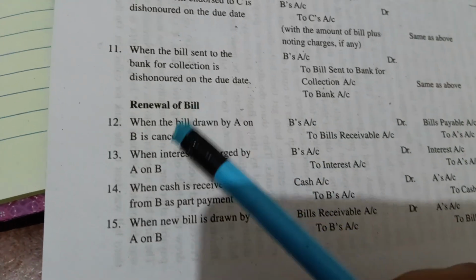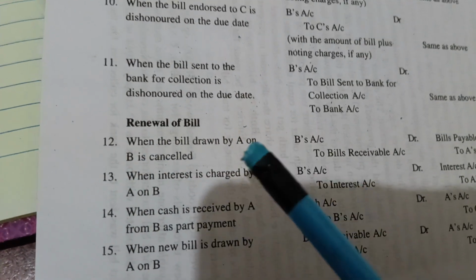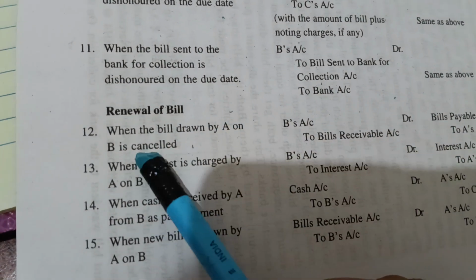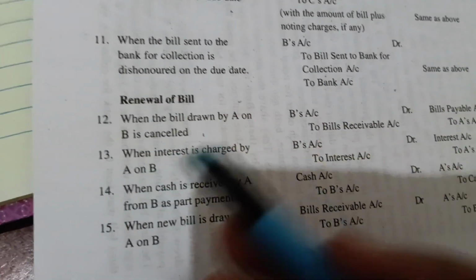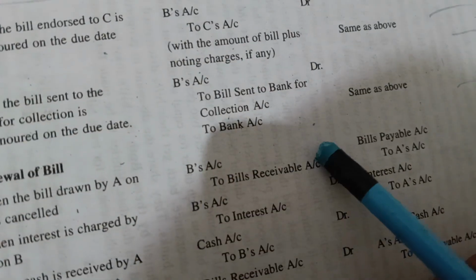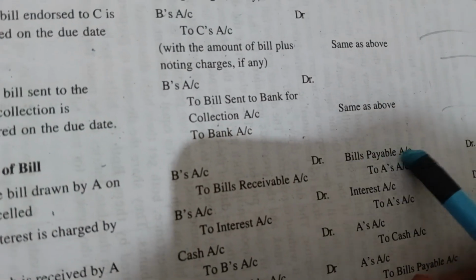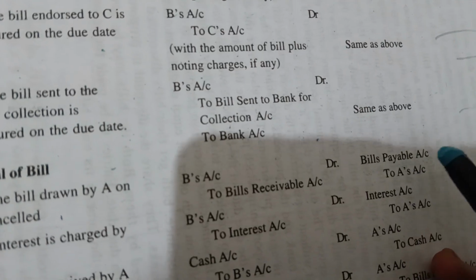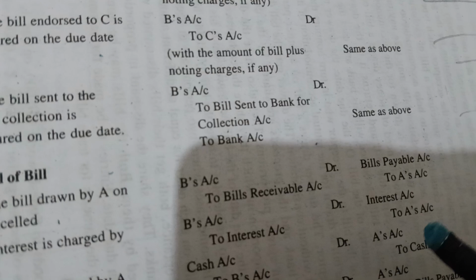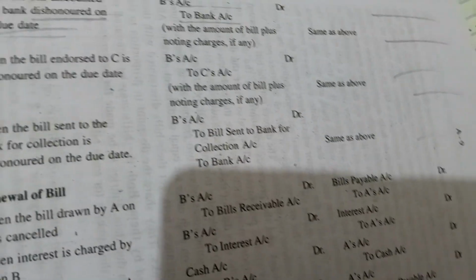Then renewal of the bill. When the bill drawn by A on B is cancelled. A has drawn a bill, but B is cancelling the bill. So how will we write it? B's account debit to bills receivable account, and bills payable account debit to A. In so many cases, most of the answer is similar. So similar ones, just note down in a book.